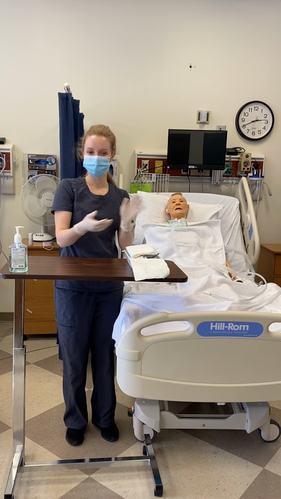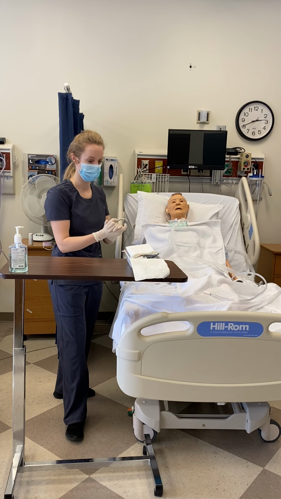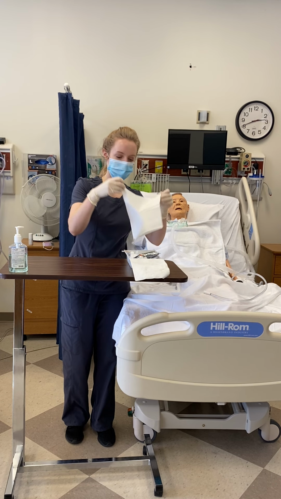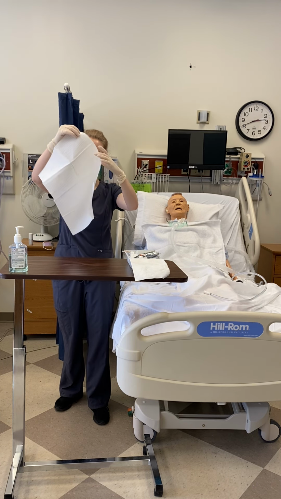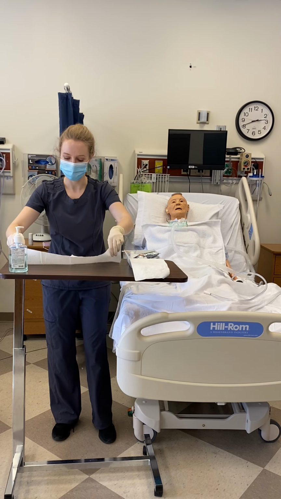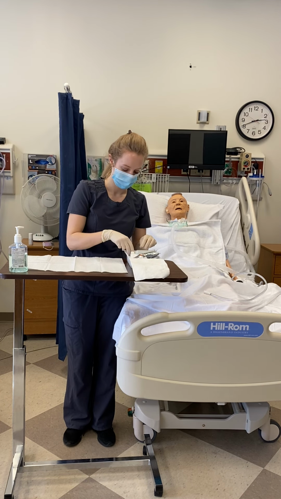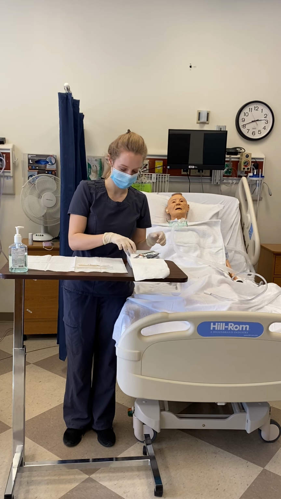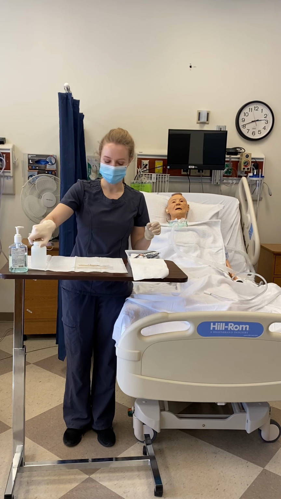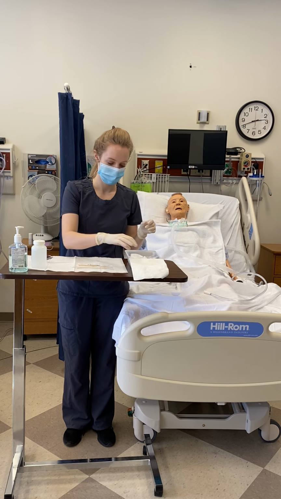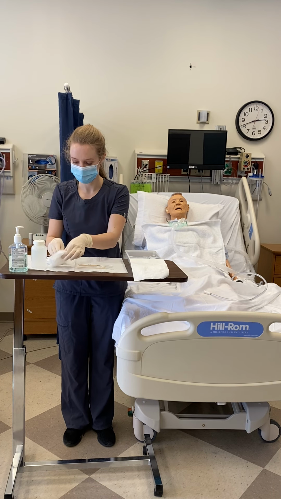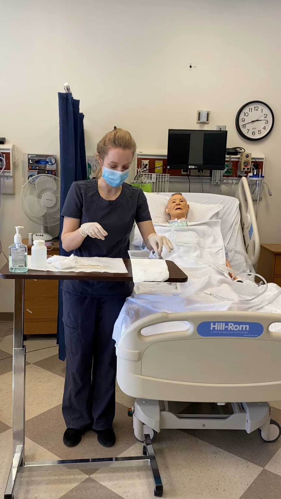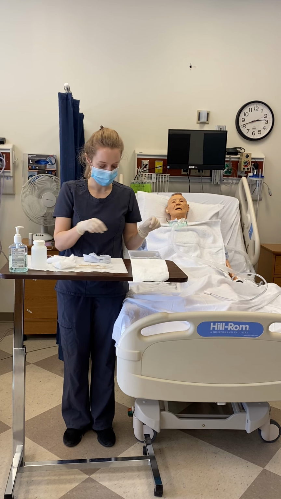So once I'm sterile and I have Mr. Smith ready to go, I take my little sterile field here, and I put that out, and I look at what I have in my sterile kit, and I have swabs, I have saline, I have hydrogen peroxide, I have a new bandage and some gauze here, and I have a new trach bandage.